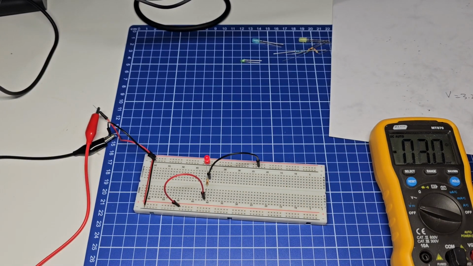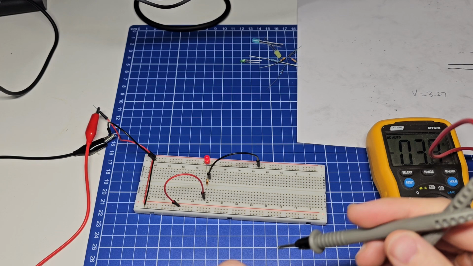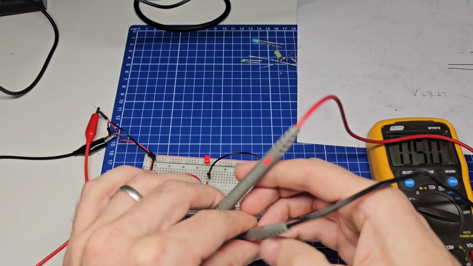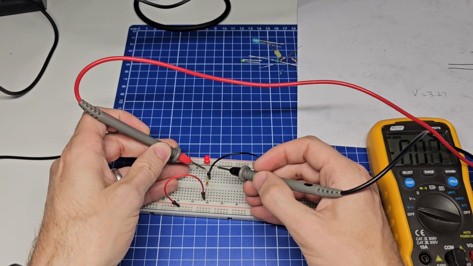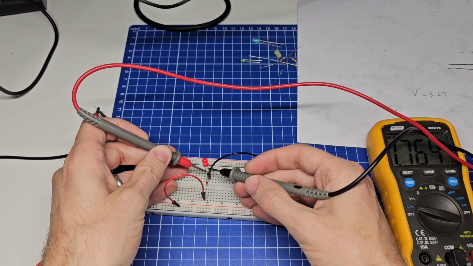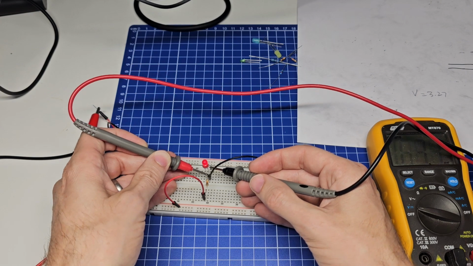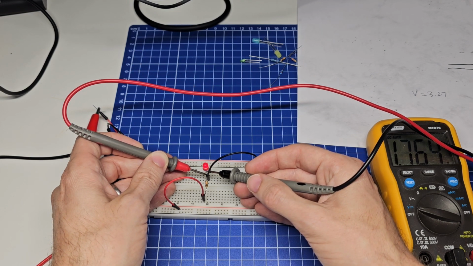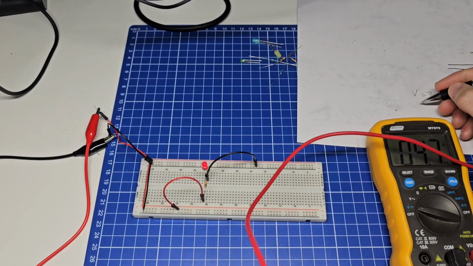Then the voltage across the LED, let me know if I'm measuring this incorrectly, is 1.76, so it does drop 1.76.